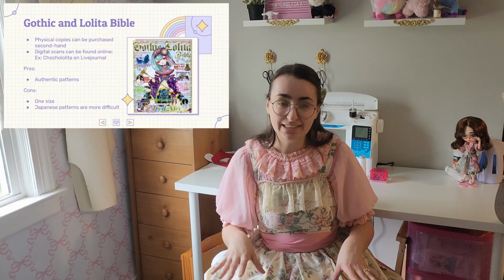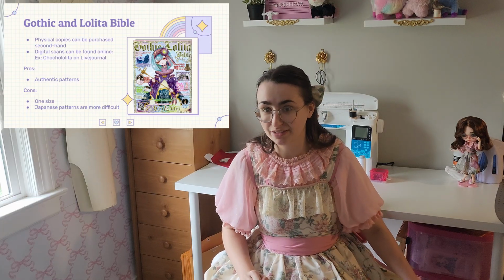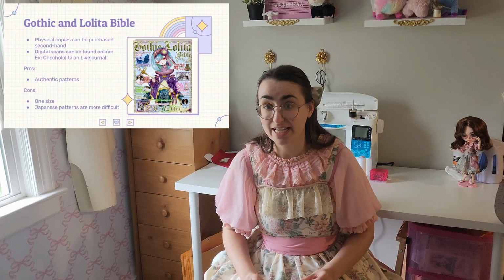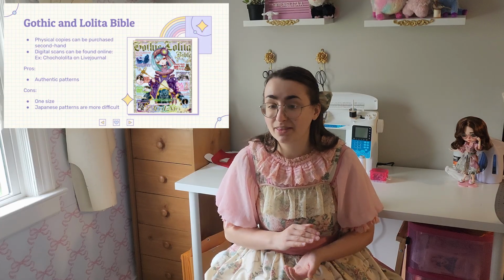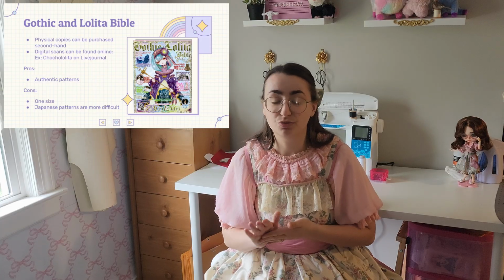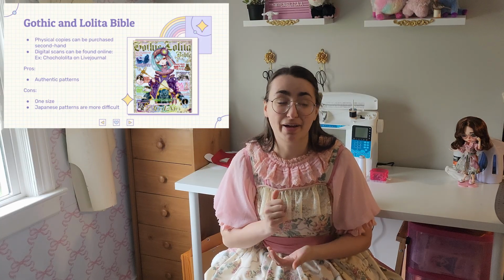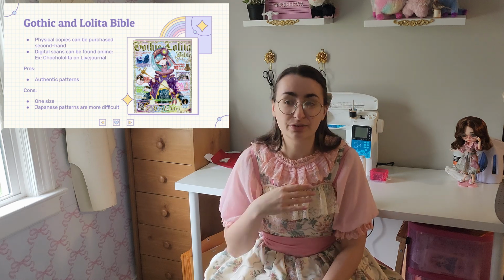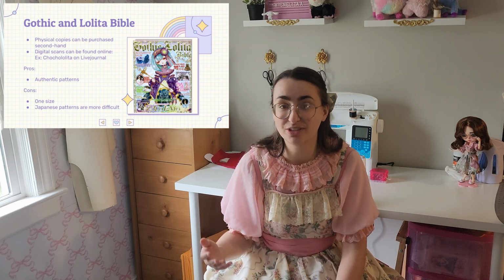The biggest pro of the Gothic and Lolita Bible patterns is that they are authentic. They are coming from legitimate Lolita brands. Like, there's volumes that include full dresses by Angelic Pretty, by Baby the Stars Shine Bright, by Innocent World. They also include a ton of accessories, and there's a ton of different volumes to look at.